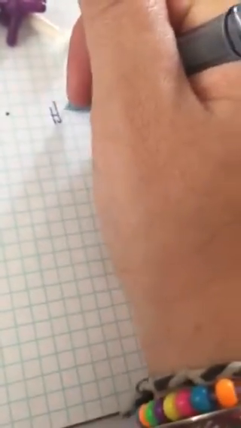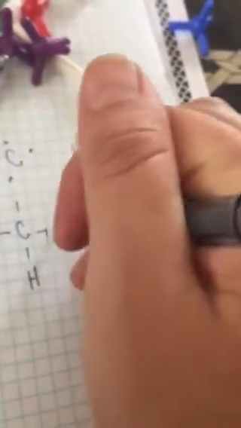So methane is, again, carbon, which has 4 electrons in its valence shell, and 4 hydrogens, which has 1. Okay, if we put them together, it's gonna look like this. Or that 3D structure would look like this.